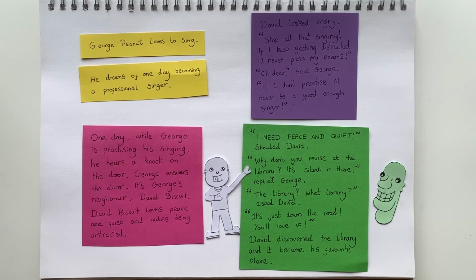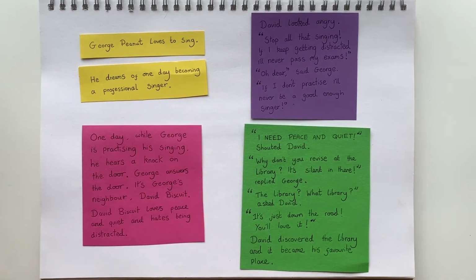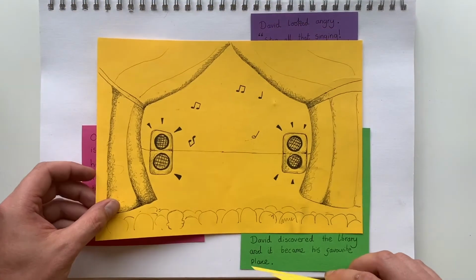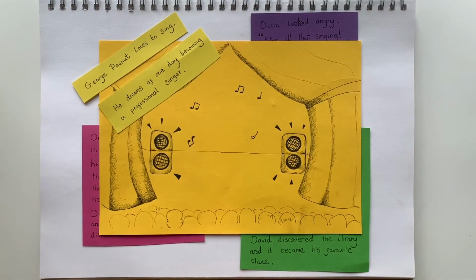Don't go too crazy. If you want to illustrate your story, that would be really, really lovely. I'm going to use some of the backgrounds and facial expressions and characters I've cut out to illustrate this story now, so I can show you what it will look like with some pictures, and you ought to make one too. So, George Peanut loves to sing. He dreams of one day becoming a professional singer.